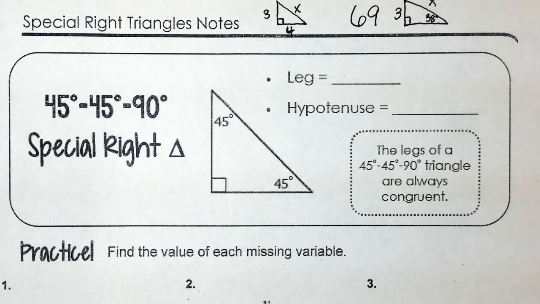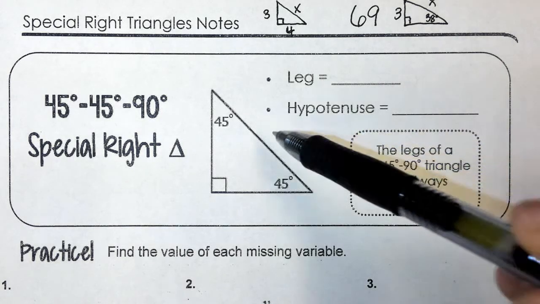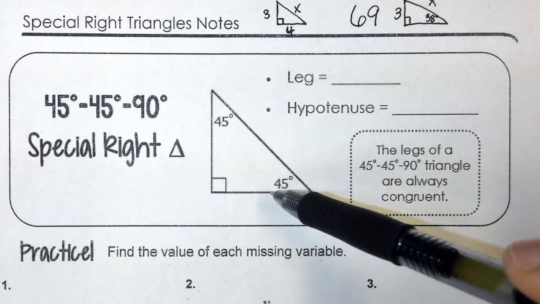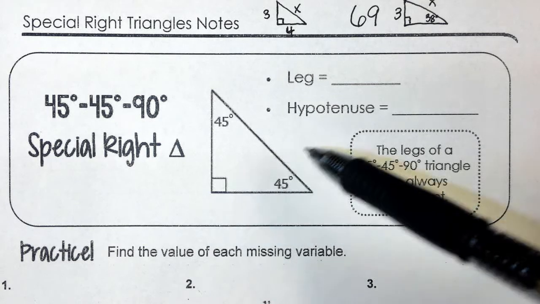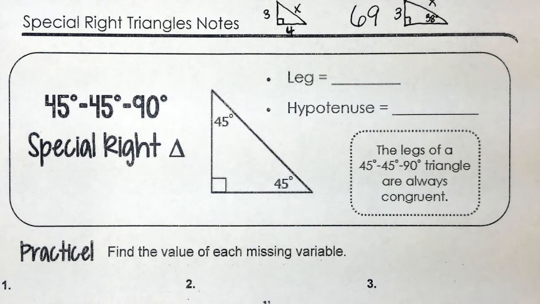Alright, so this is special right triangle notes. The first special right triangle I'm going to teach y'all is the 45, 45, 90 special right triangle. This triangle, you have 45 degrees inside, 45 degrees inside, then 90 degrees inside. We call it a 45, 45, 90 triangle based on its angles.